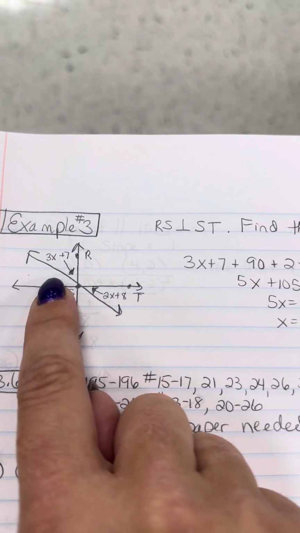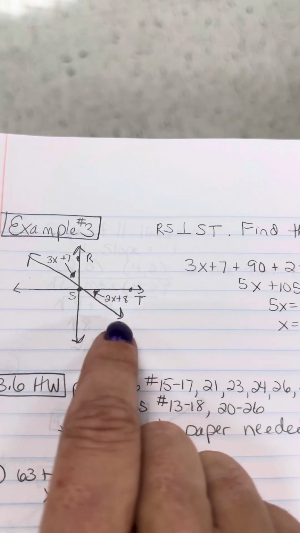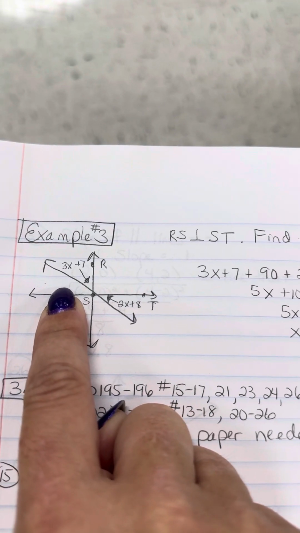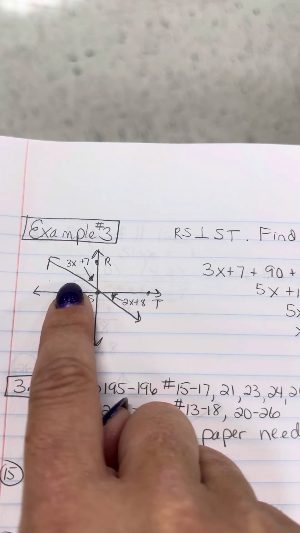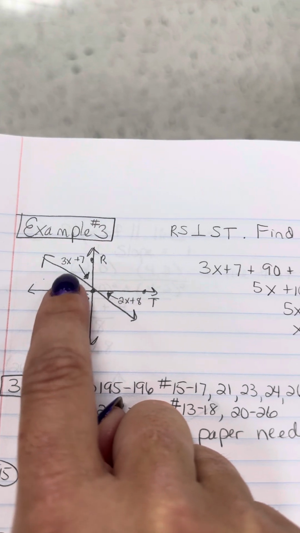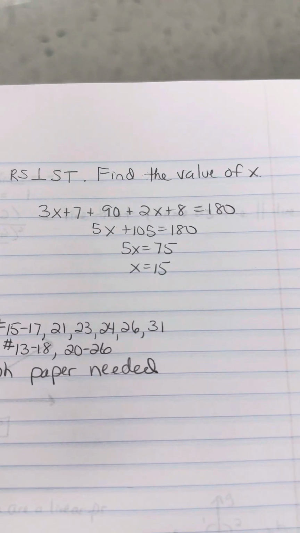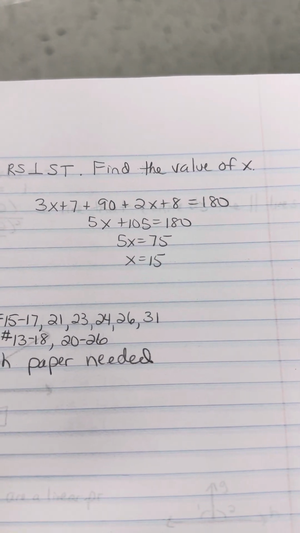This one and this one are vertical. If you look for this x here, these are vertical angles. This one and this one are vertical, which means they have the same angle. Because they have the same, I can say 2x plus 8 plus 3x plus 7 equals 90.